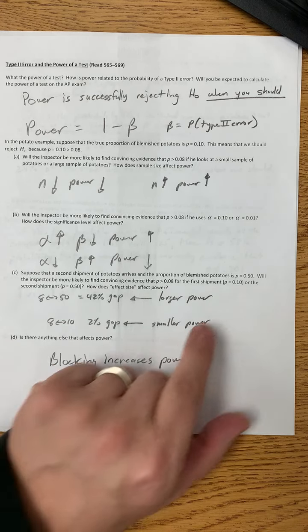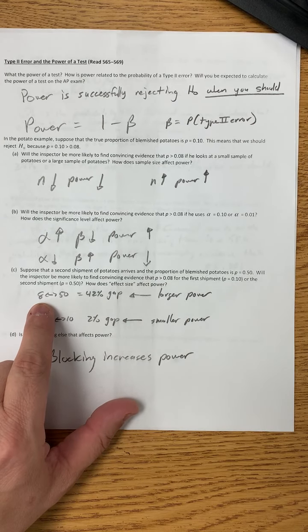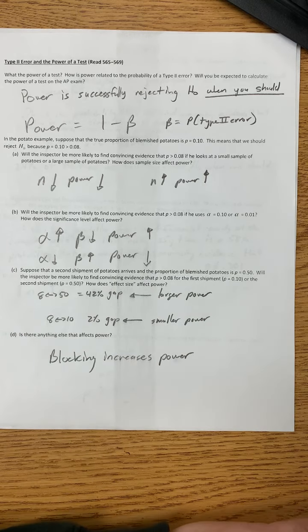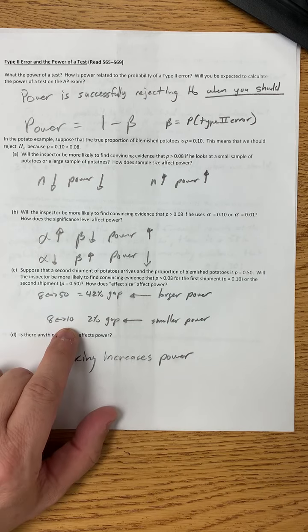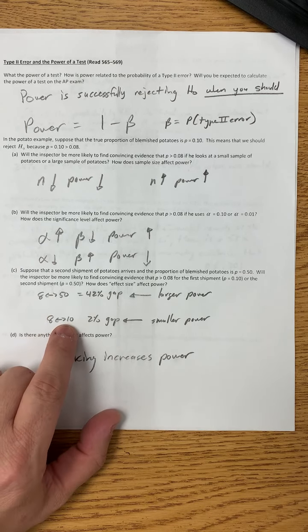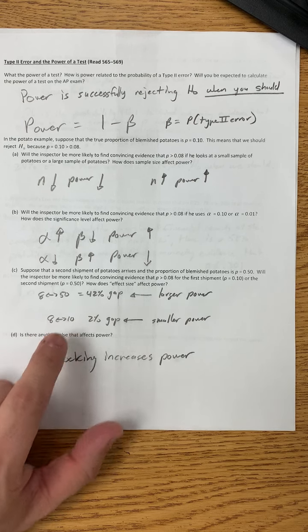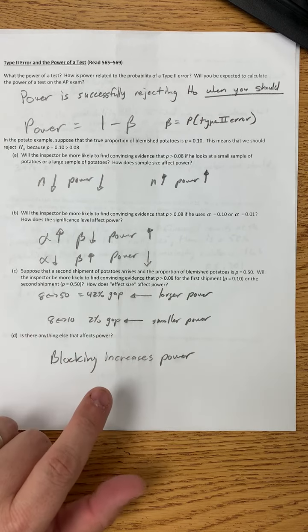Well, maybe I should read this. So they're saying they can only take the potatoes if it's 8% bad potatoes. So then they're saying, well, what happens to the power if it's truly 10% or truly 50%? Now you would think, well, this would be better, right? Because that's just not as bad of a buy. If it has to be 8 and it's 10, that's pretty close. It has to be 8 and it's 50, that's a problem.